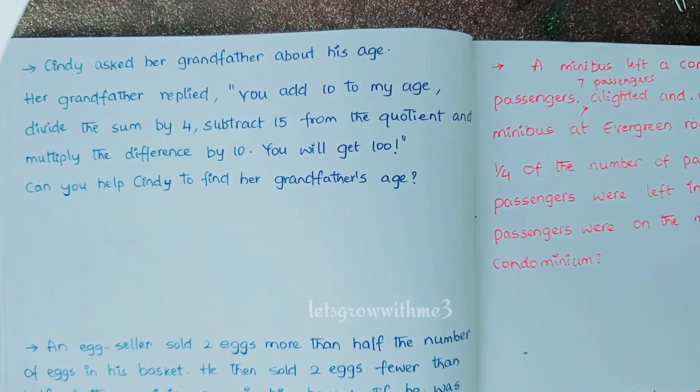So let's start today's class. Today also we are doing the working backward method. Okay, so we'll do a few more questions. So let's proceed with the first question.